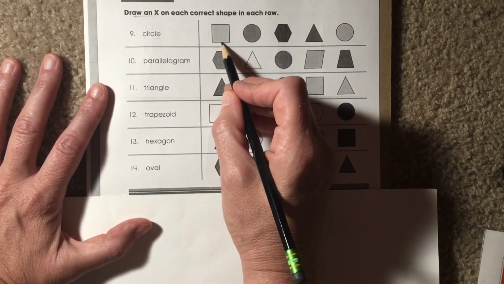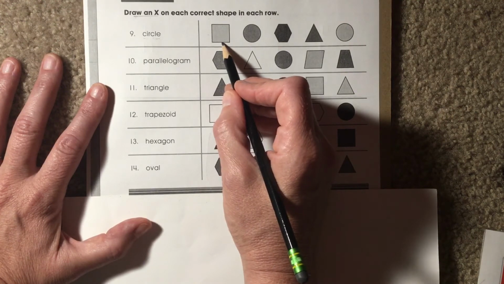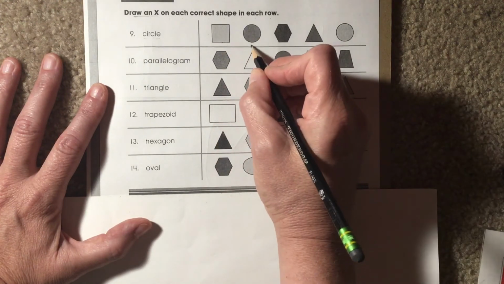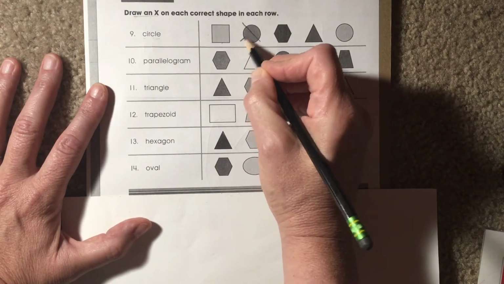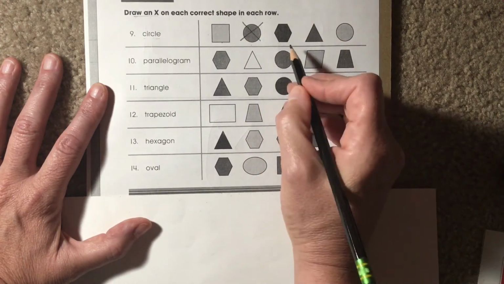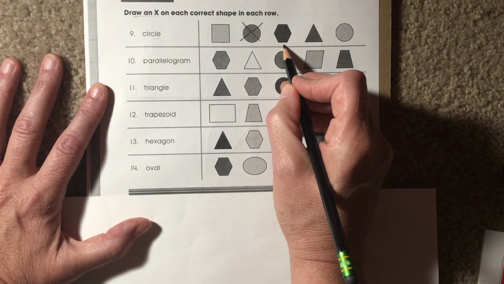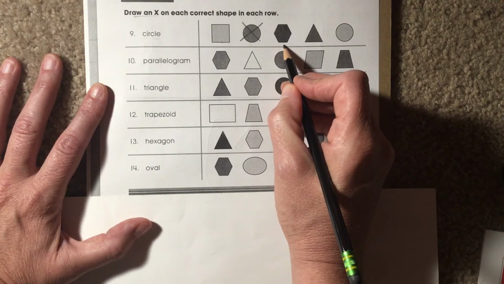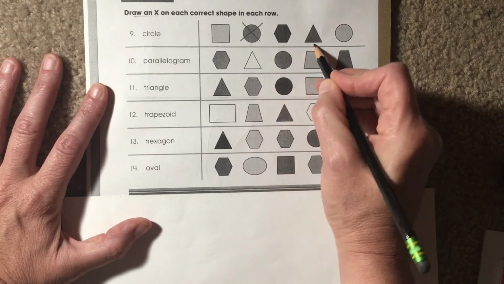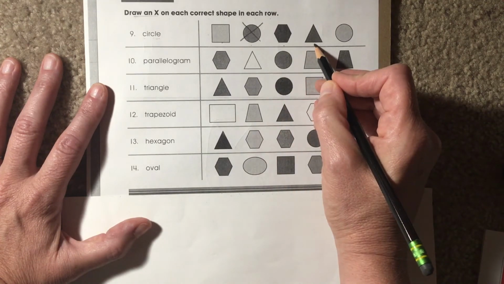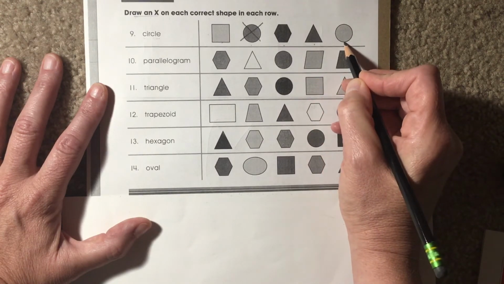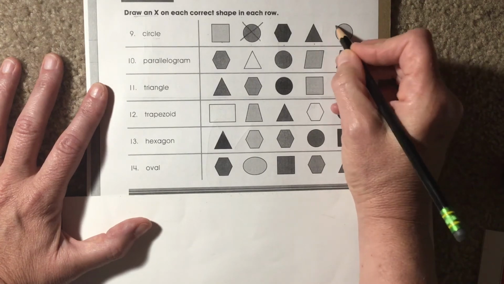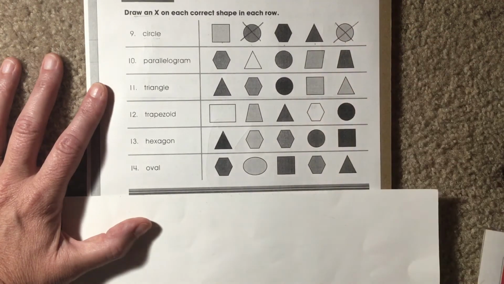Is this a circle? No, I do not draw an X. Is this a circle? Yes. So I draw an X. Is this a circle? No, I do not draw an X. Is this a circle? No, I do not draw an X. And is this a circle? Yes. I draw an X through the circle.